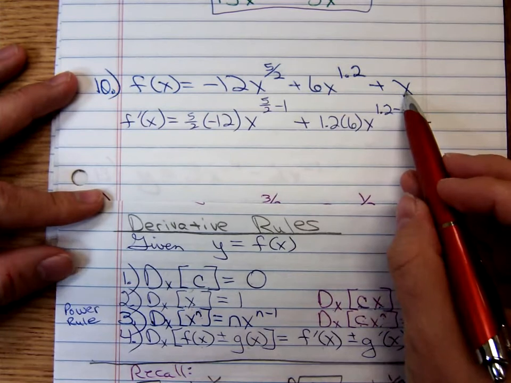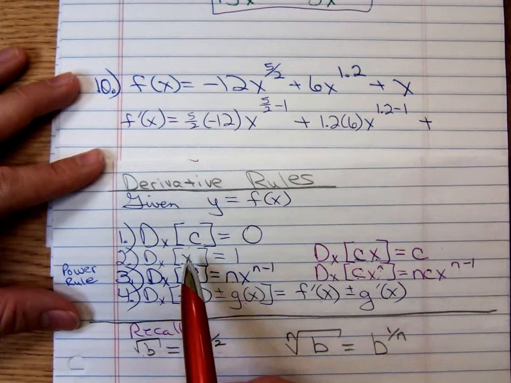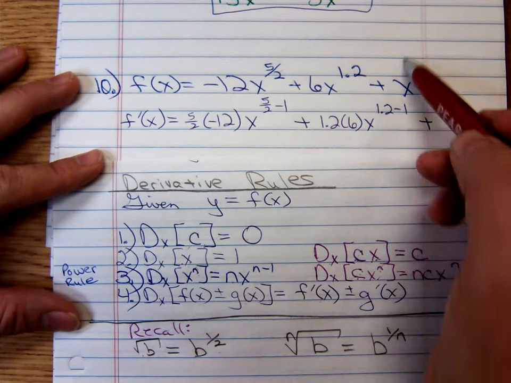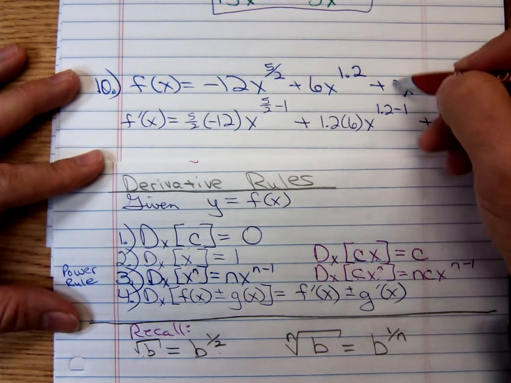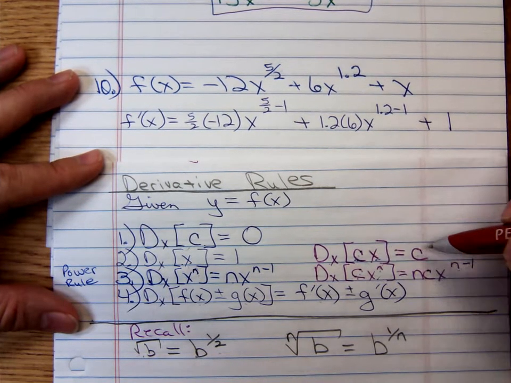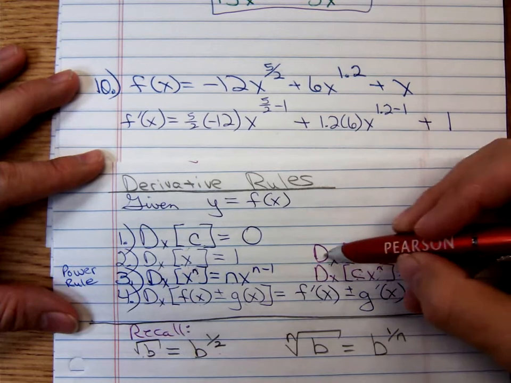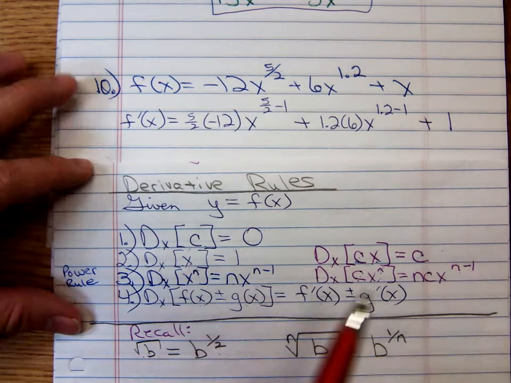Plus, what's the derivative of x? The derivative of x by itself is just 1. What's the coefficient on x? It's an assumed 1. The derivative of a coefficient times x is just that coefficient. Really, I could have just stated the second half. I didn't have to state that first condition there.